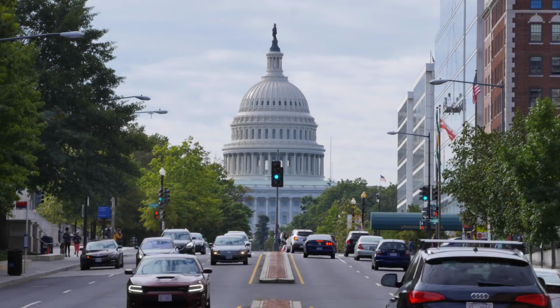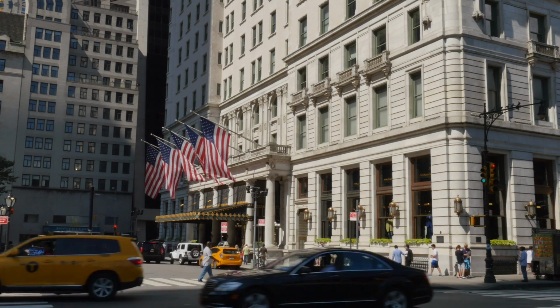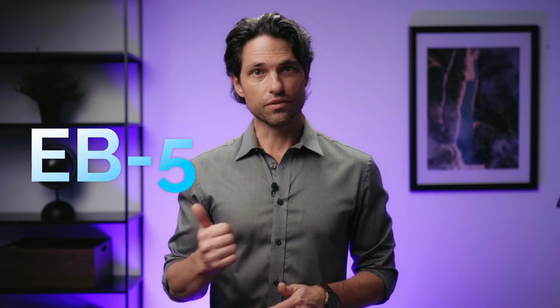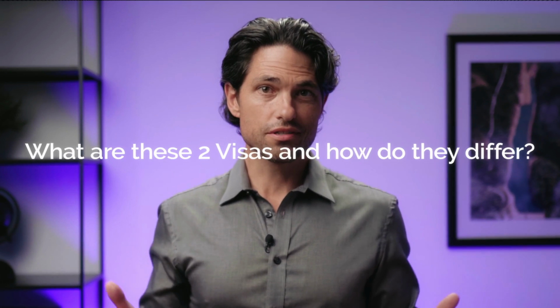If you're looking for a route that enables you to live in the U.S. through investment, there are two main options open to you: the EB5 visa and the E2 visa. So what are these two visas and how do they differ?